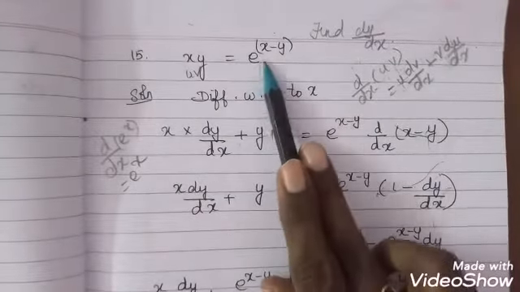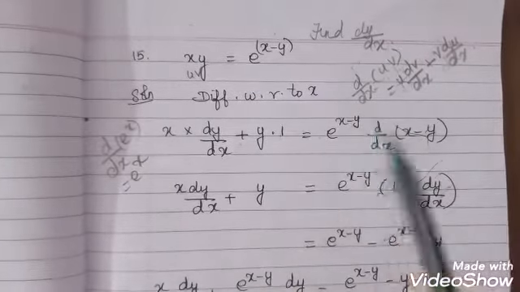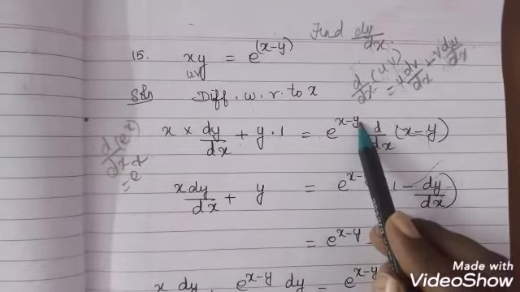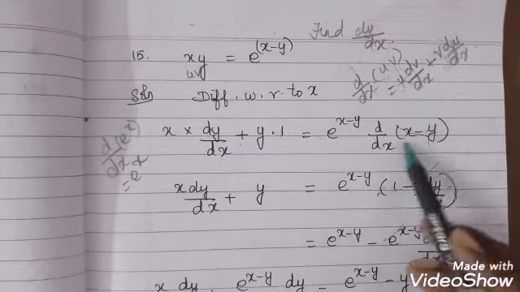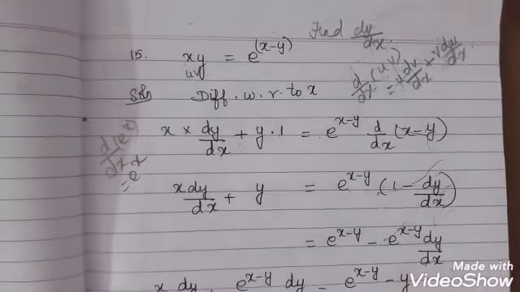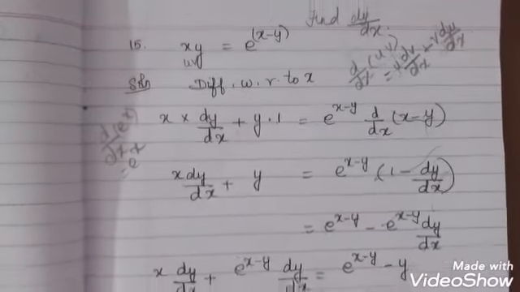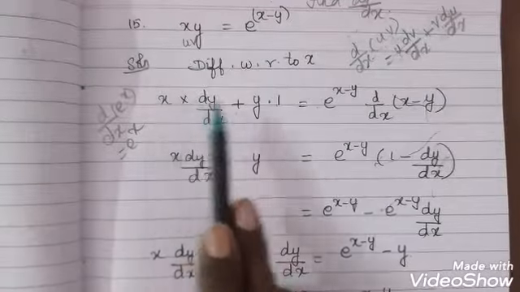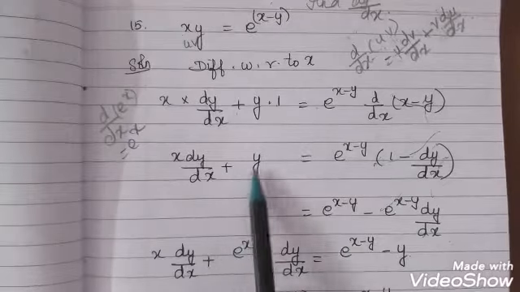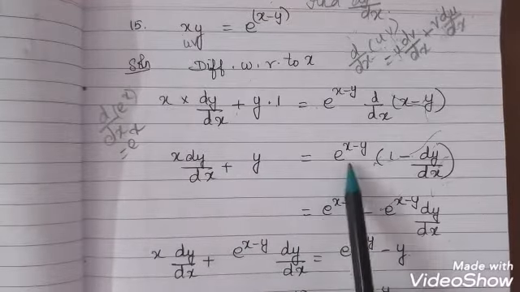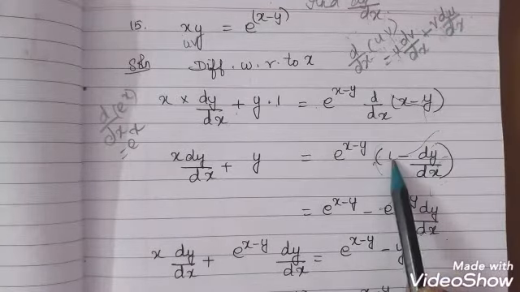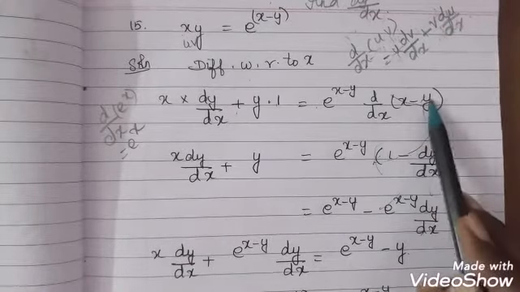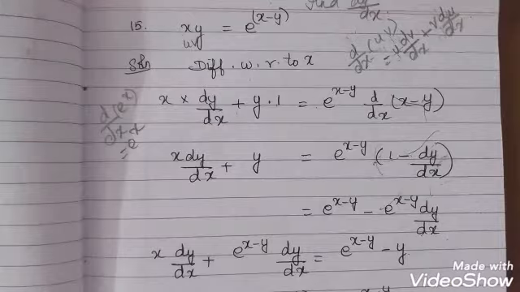It is equal to differentiation of e power x minus y, which is nothing but e power x minus y into d by dx of x minus y. This is what you have here. So how do I write here? x into dy by dx plus y equal to e power x minus y into differentiation of x, which is 1, minus differentiation of y, which is dy by dx.